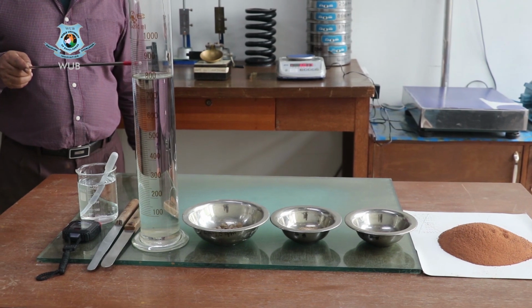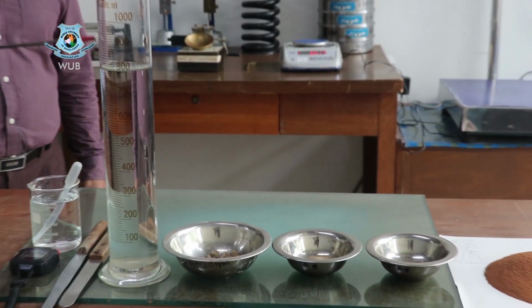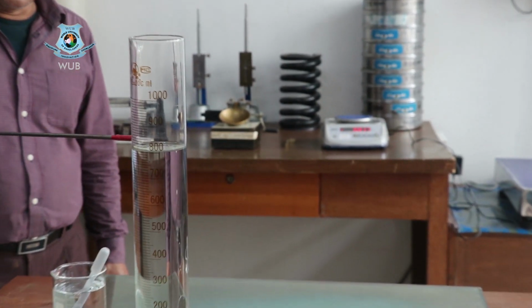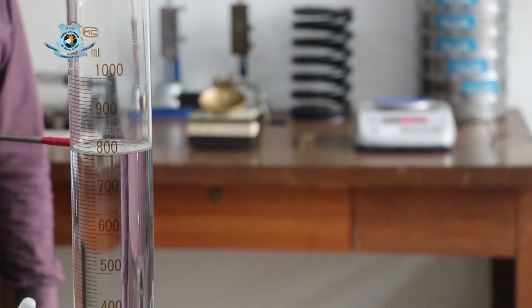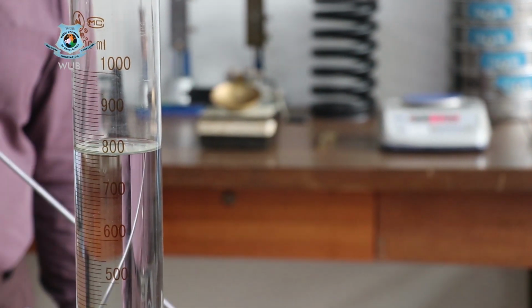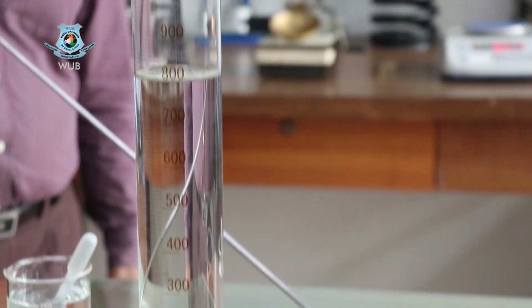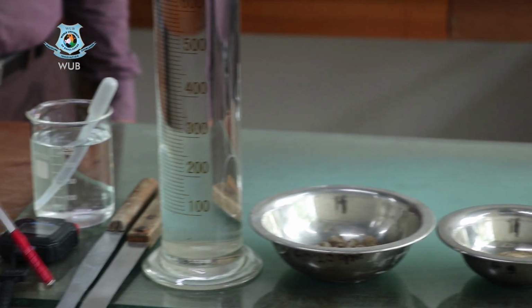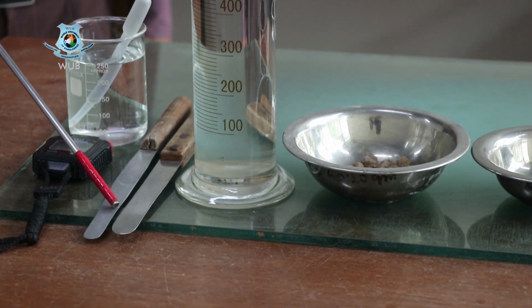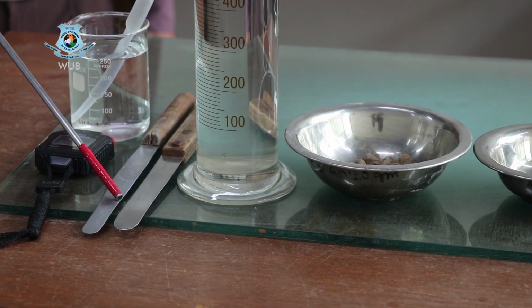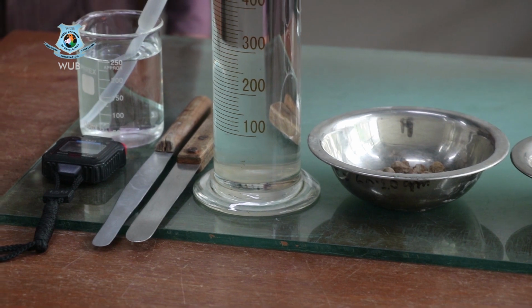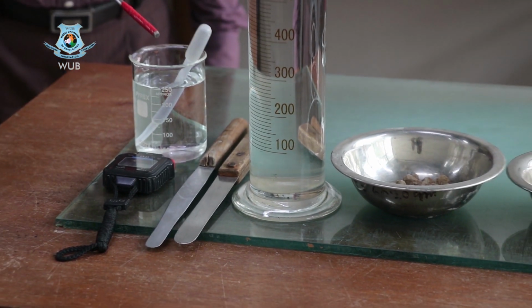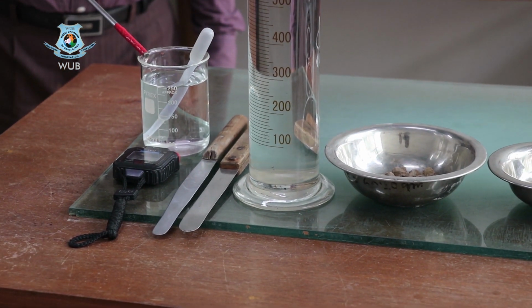This is experiment number 1, and the name of the experiment is field identification of soil sample. In this experiment, we can see there are a number of equipments. This is a glass cylinder, spatula. This is a beaker of 250 ml with water dropper.